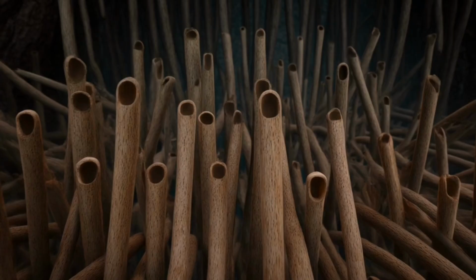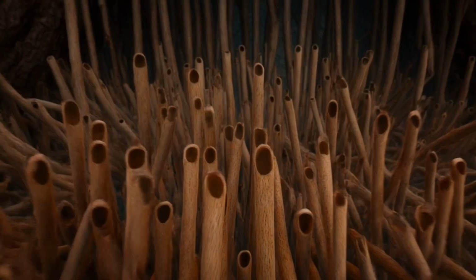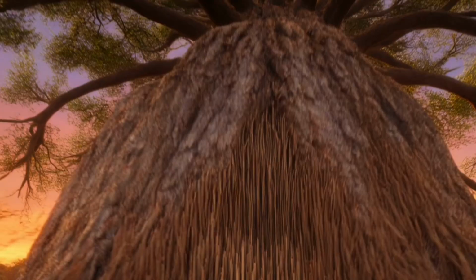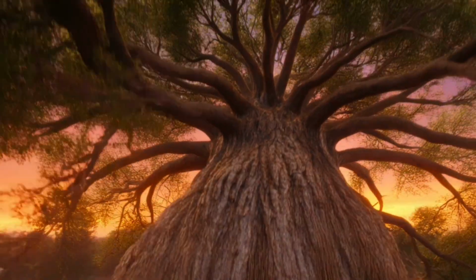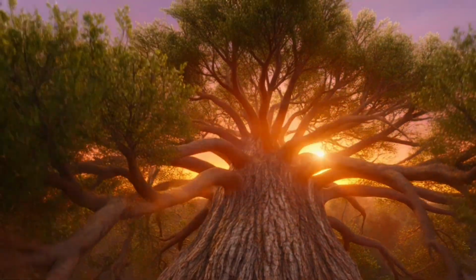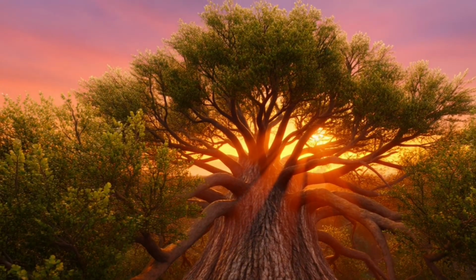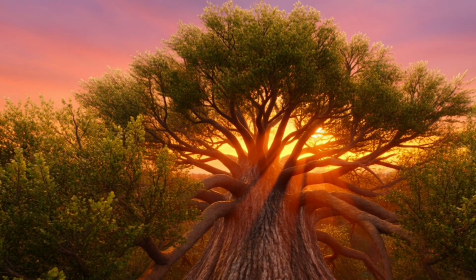Every leaf that catches the sun, every root that drinks the rain, and every massive trunk that withstands the wind does so because of a flawless microscopic division of labor. The anatomy of a flowering plant is a masterpiece of hidden biological engineering.